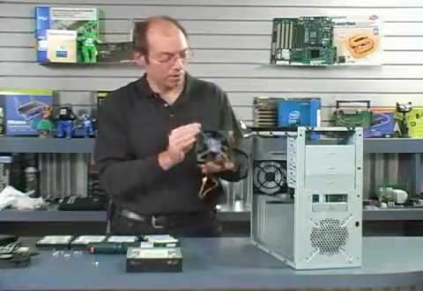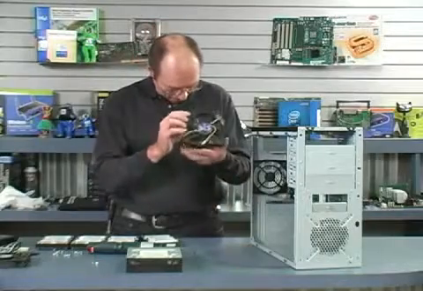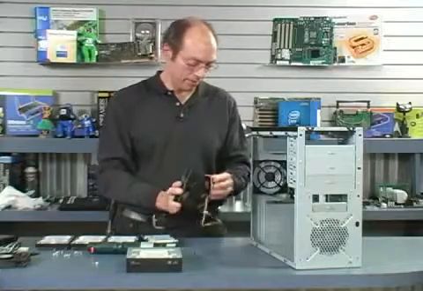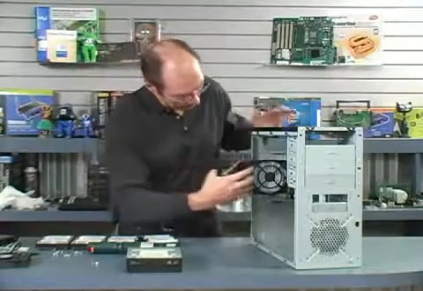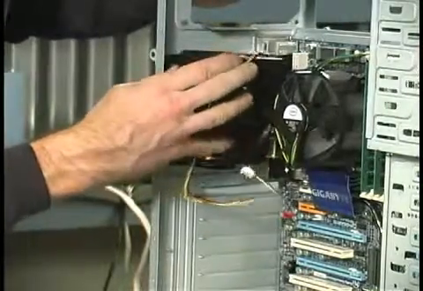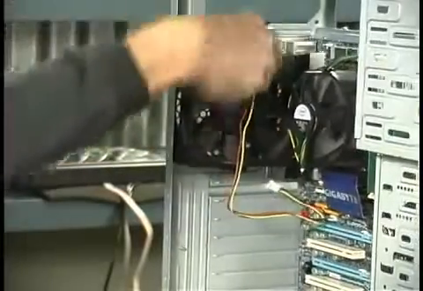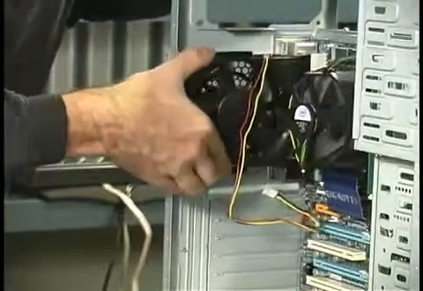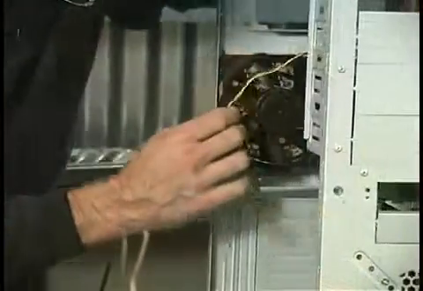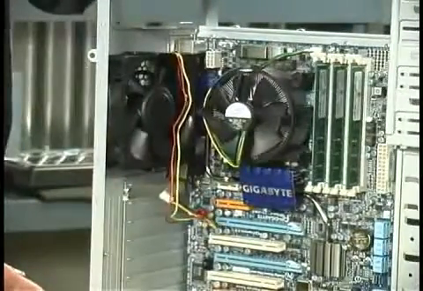and I'll snap the back fan into the bracket. Now again, I want to look for the directional arrow. In this case, I want to make sure that the air is blowing out the back of the case. So that would be this direction. And since this case has a nice bracket, I can simply click the fan into place into the bracket. Okay, the fans are secure.